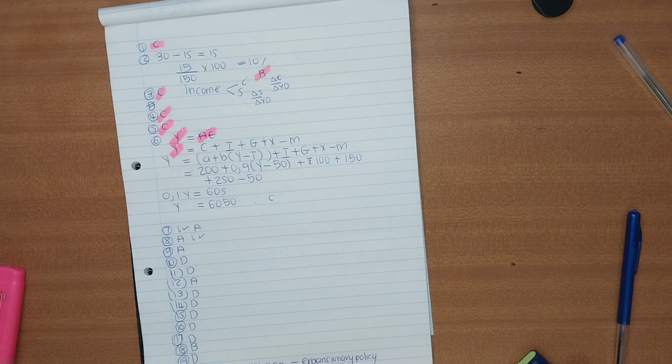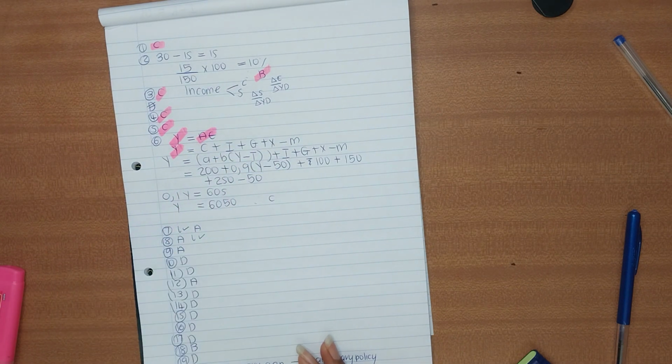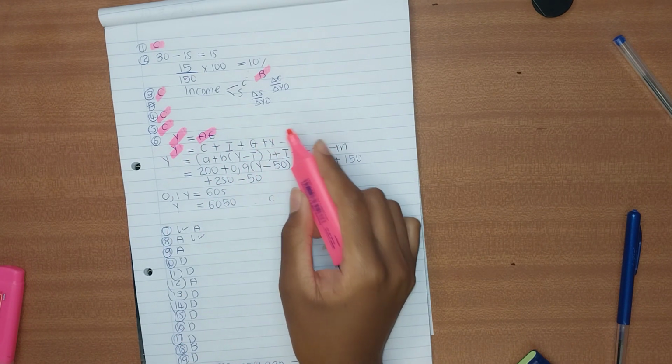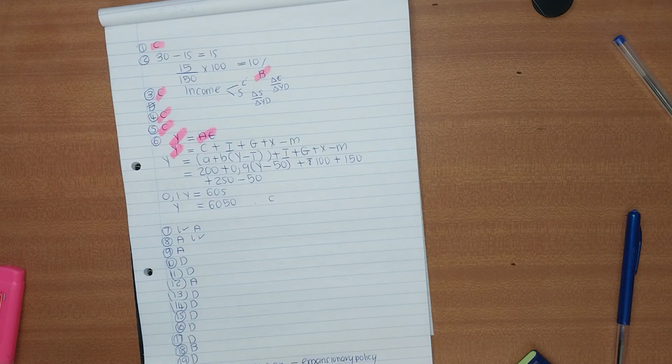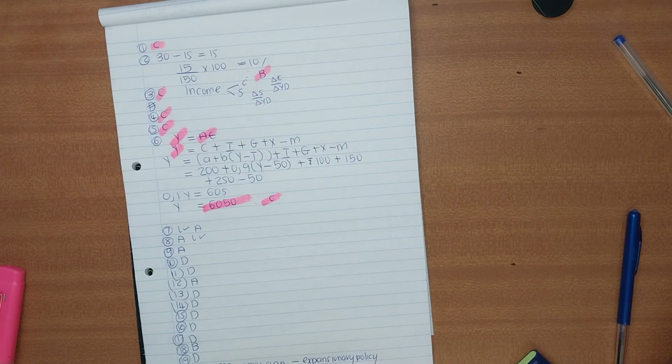So if it so happens in the exam that you forget the formulas, break them down. Ask yourself, what is C made up of? C is made up of autonomous consumption and induced consumption. Because it's consumption, you're going to have the independent consumption and the consumption that is dependent on income. The one that is independent, you write on its own. And the one that is dependent is affected by your slope, your marginal propensity to consume, right? And then you work it out based on the formula C plus I plus G plus X minus M. Then you get that the Y is 6050 and the correct answer is C.